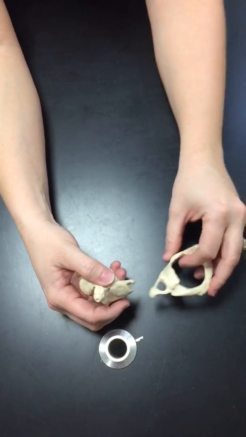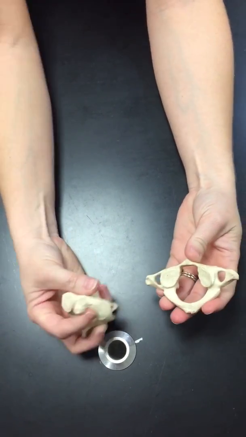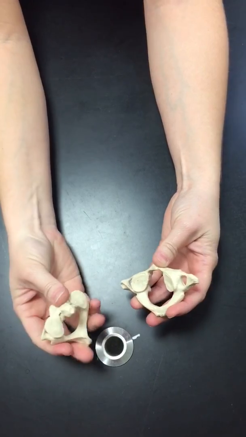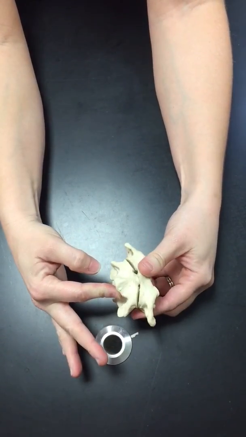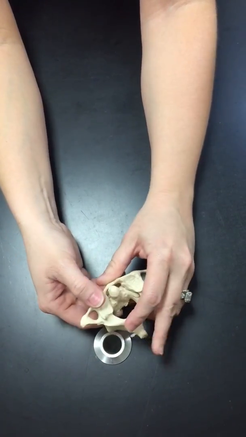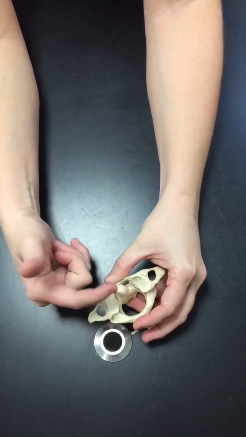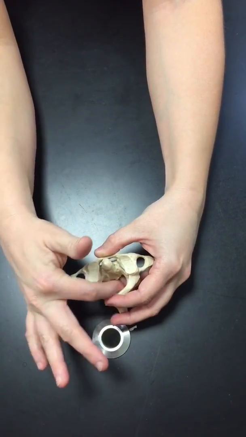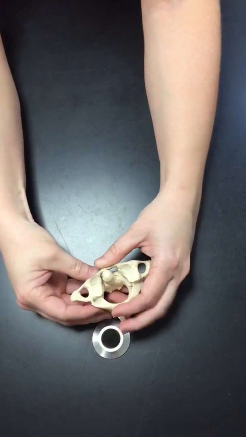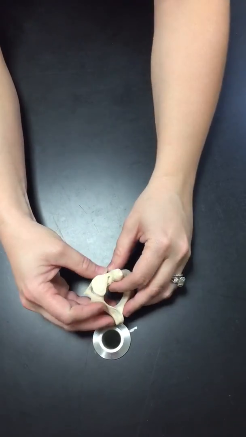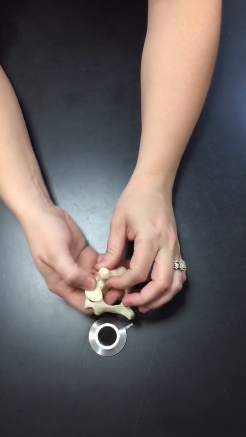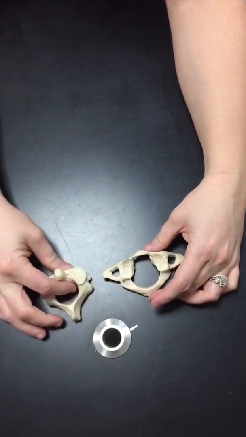So if I were to take C1 and I showed y'all the smooth parts, those two are going to articulate like this. So they're going to sit together like this, and that dens is going to stick up through there, which is why that hole in C1 had to be so big. The other name for C2 is also called the axis. So you have atlas and axis right here.